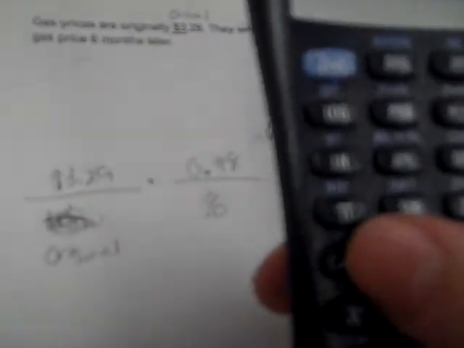Okay, and then the original amount's $3.29. Now, I have to put a power here because it's per month, and we have 6 months. So it's to the 6th power, and then x. Okay, so I got 3.29 times 0.98 to the power of 6. Okay, so we're talking a money amount here. So if it's dollars, you want the first 2 digits after the decimal point. So $2.91.